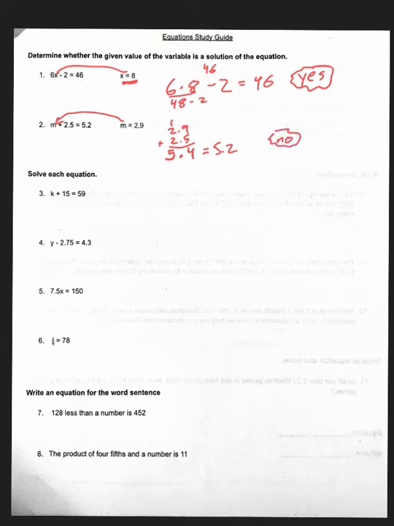Okay, the next part is where we solve the equation. So we're going to circle the sign and do the inverse operation. We've made a 0 pair here. 15 minus 15 is 0. What we do to one side, we do to the other. So k equals 9 minus 5 is 4. 5 minus 1 is 4. k equals 44. Now remember, we can check our work by substituting 44 for k. So 44 plus 15, does that equal 59? And the answer is yes.